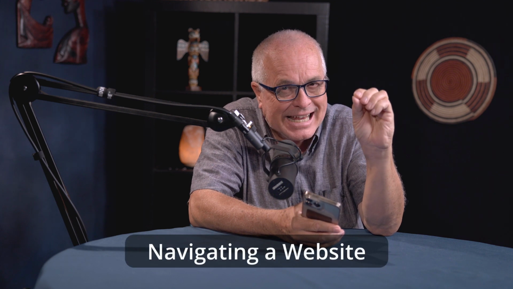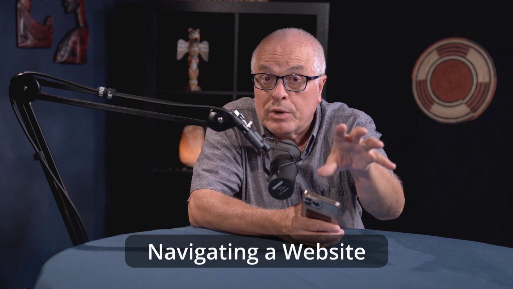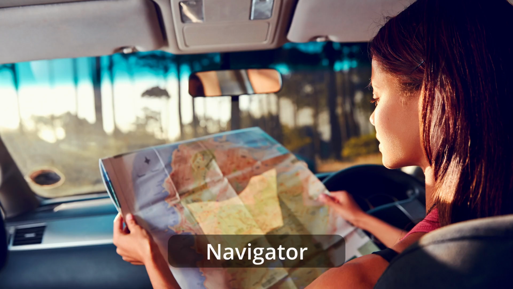What does it mean to navigate? Well, it means to kind of find your way around. When you're traveling in a car, you might have the person next to you as your navigator. And they're the ones that are watching the Google Maps or maybe a regular map, and they're telling you which road to take next. And they are your navigator.